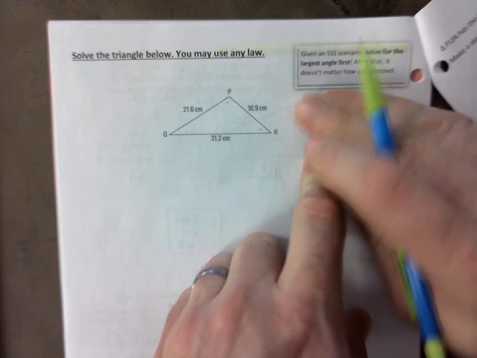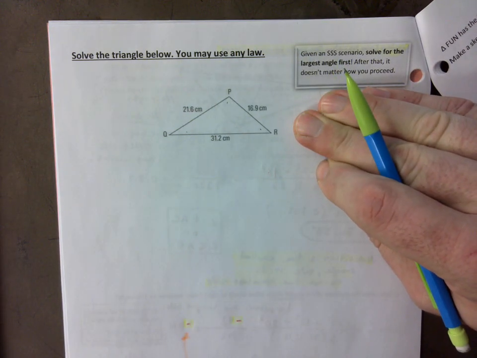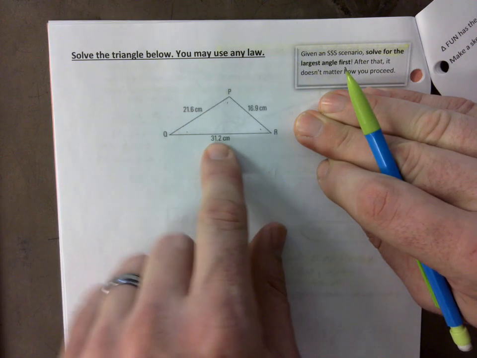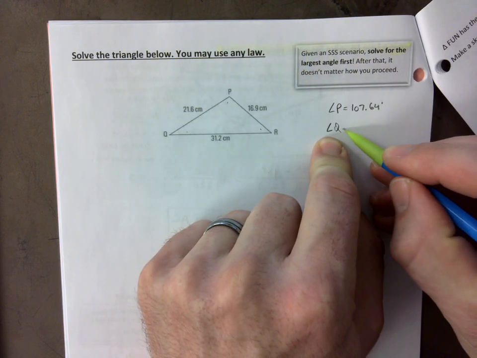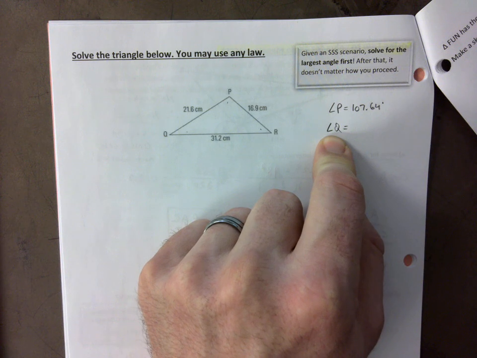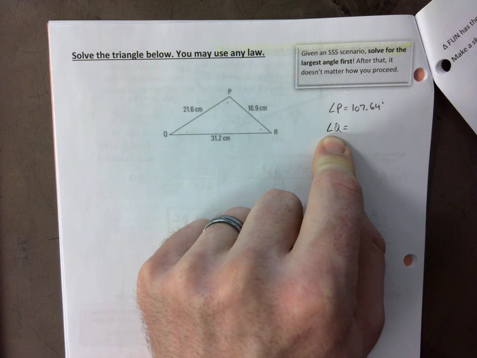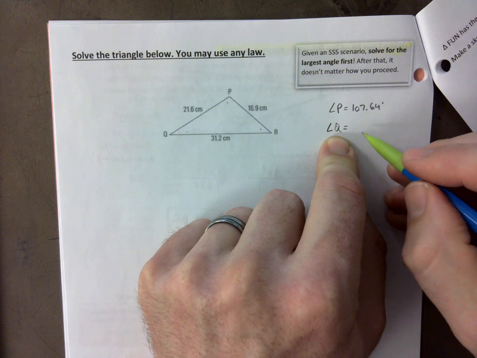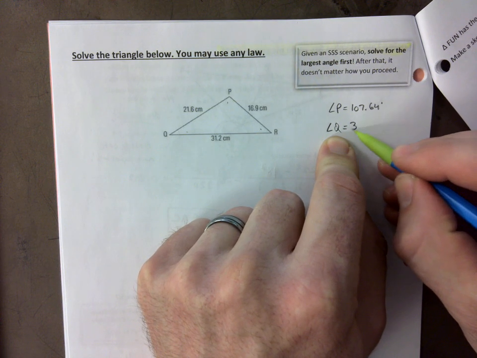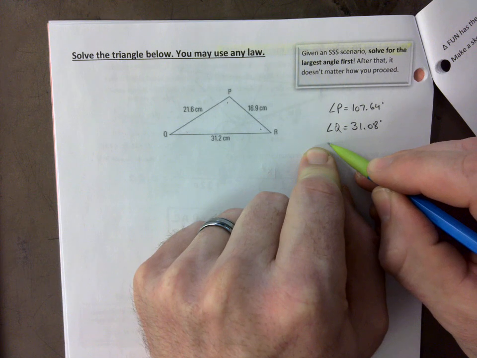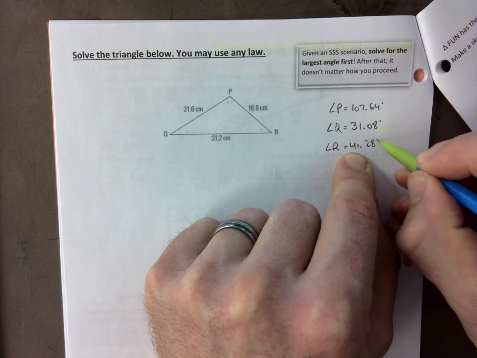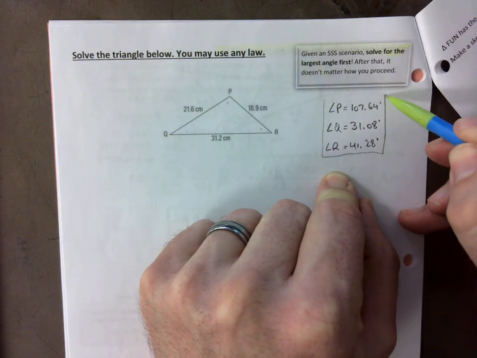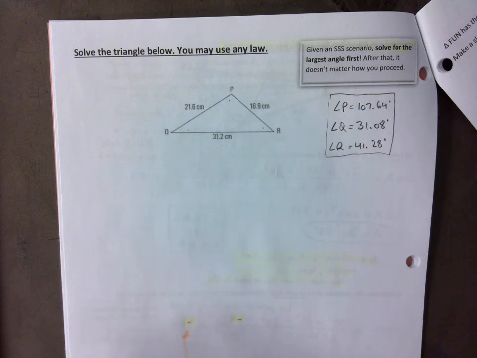Oh, I just gave it away, but which one should be the largest angle in this one? P, because it's the longest side, so that angle is the largest. So maybe start with finding angle P, because you're going to be confronted with that negative. Q, what is Q? 3108. And angle R is 4128. So if you want to have the answers, write them down here and then get going with the work. I left you lots of space.